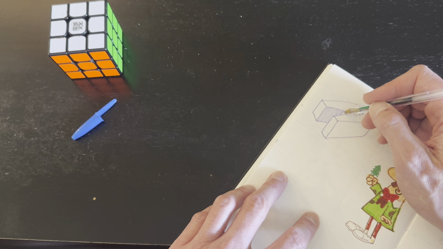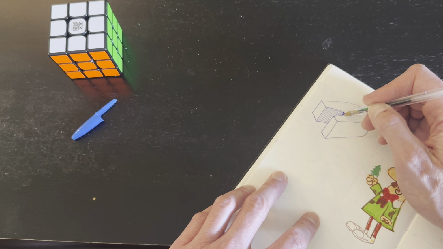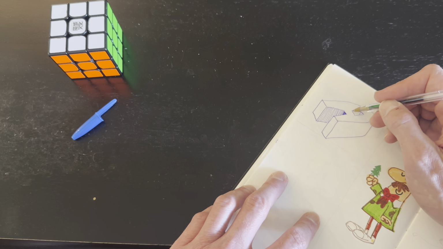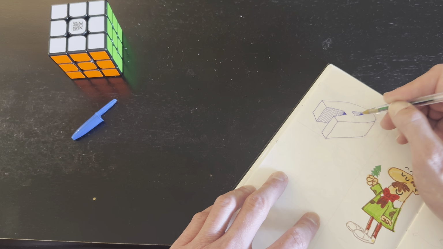And then this face here, I'm going to color very dark because no light is getting in there. All right, I'm gonna draw some lines here. And then this triangle shape, which is kind of cool that I even recognize that as a triangle.